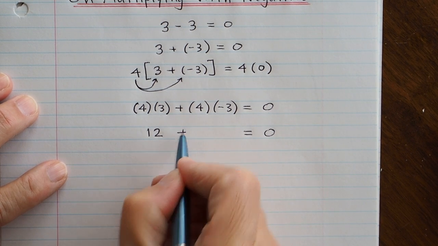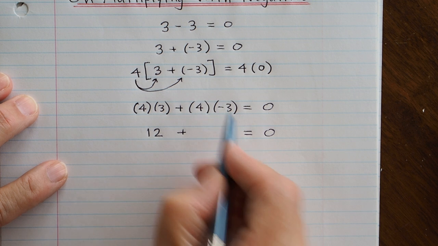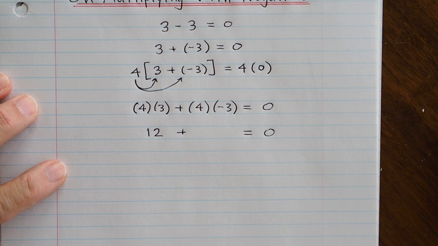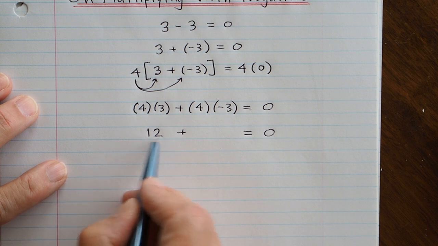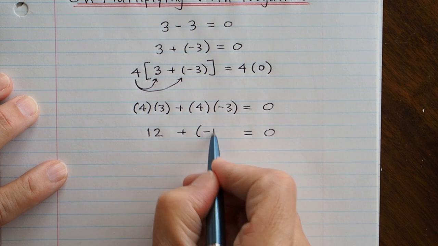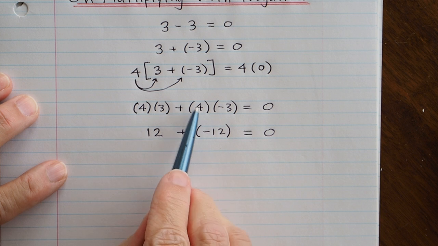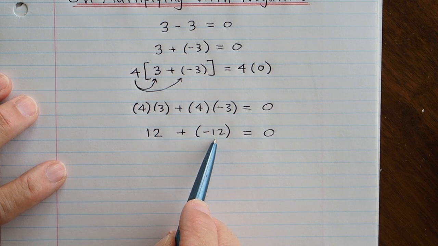Now, 12 plus whatever this product is must add to 0. There's no escaping it. 12 plus something is 0. The only way you can get from 12 to 0 is by removing 12 from it. So a positive times a negative must be a negative. It's forced. There's no doubt about it.